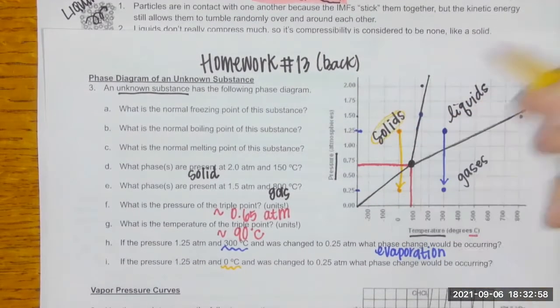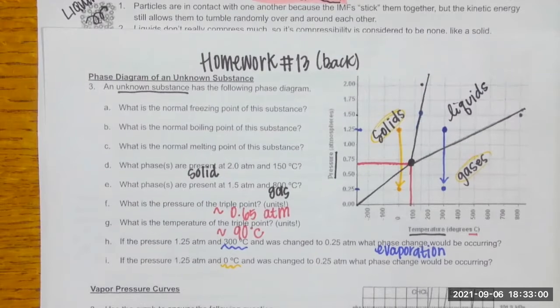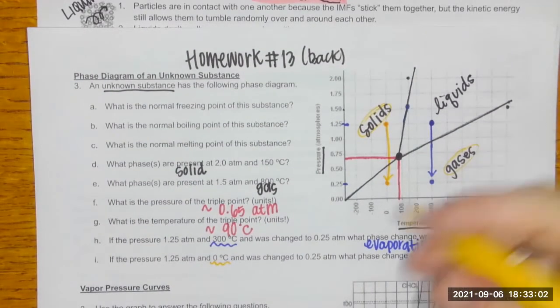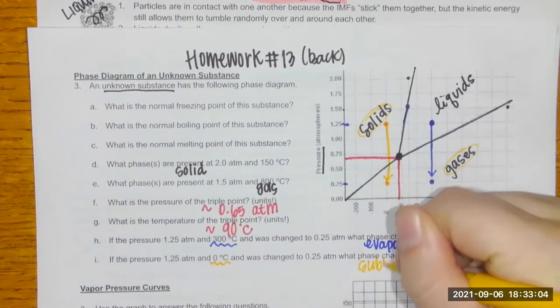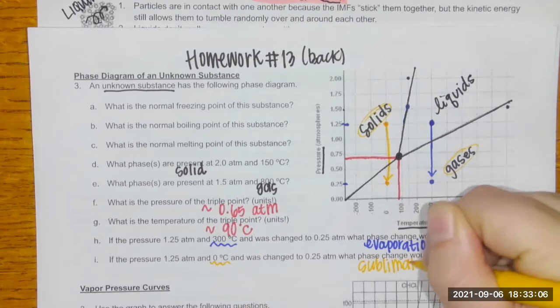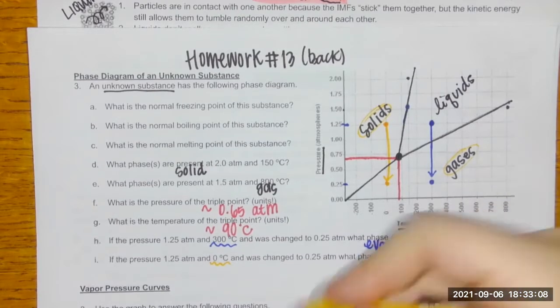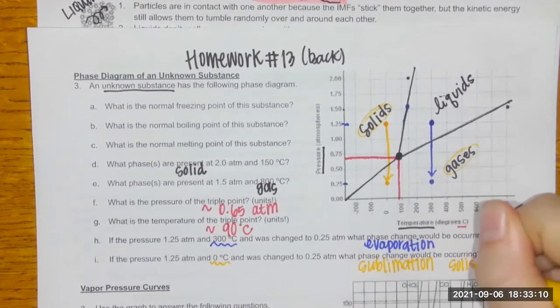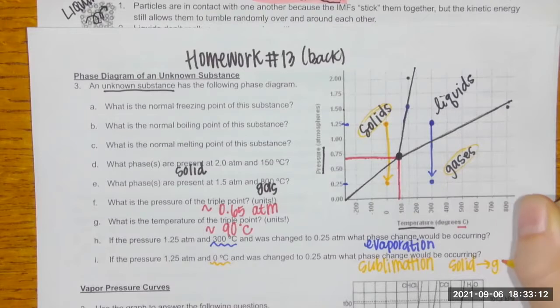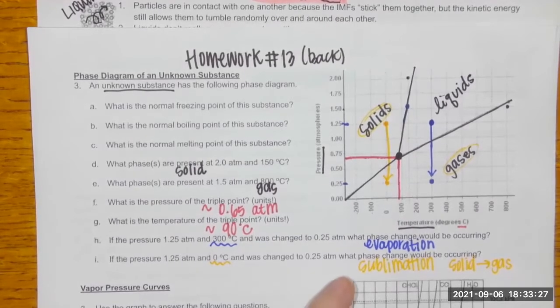I'm now going from a solid to a gas. This is called sublimation, when we go from a solid straight to a gas without even going to a liquid first. Just for fun fact, if you went the opposite way, it's called deposition. But it's not what this one's asking.